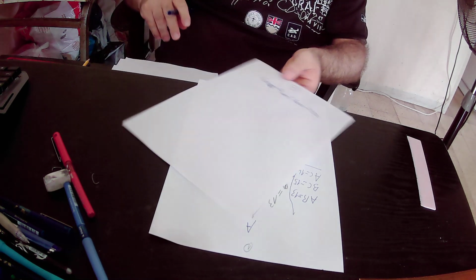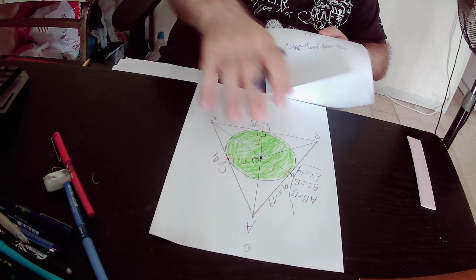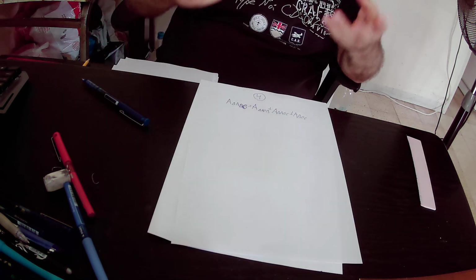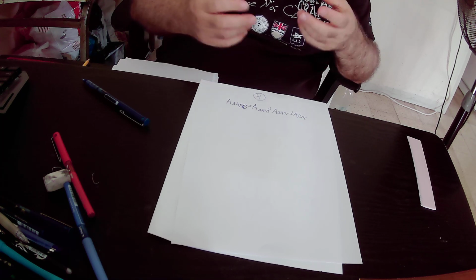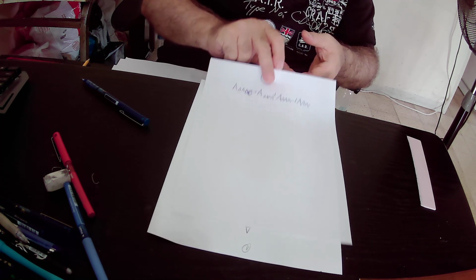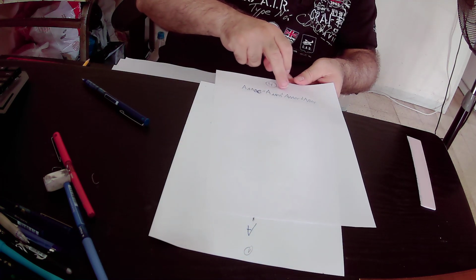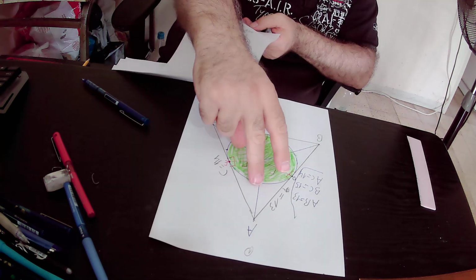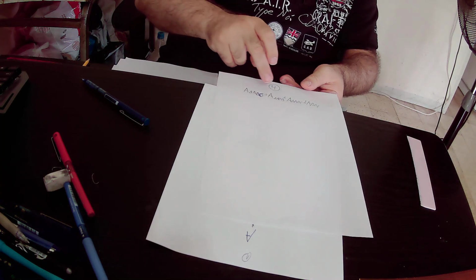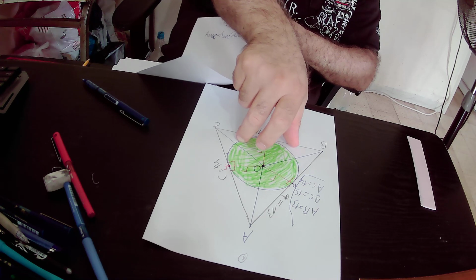Okay, again, the area of the big triangle ABC equals the areas of the three small triangles that triangle ABC contains. That is to say, it equals the area of the small triangle AOB, plus the area of the small triangle AOC, plus the area of triangle BOC.